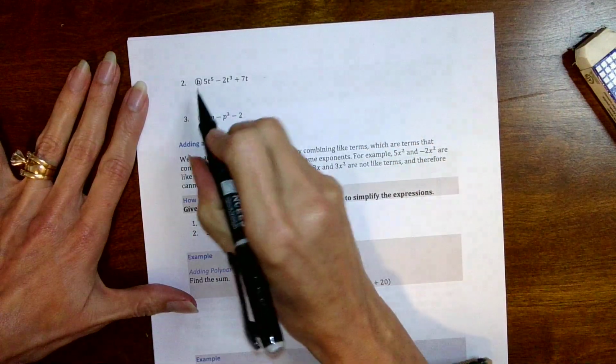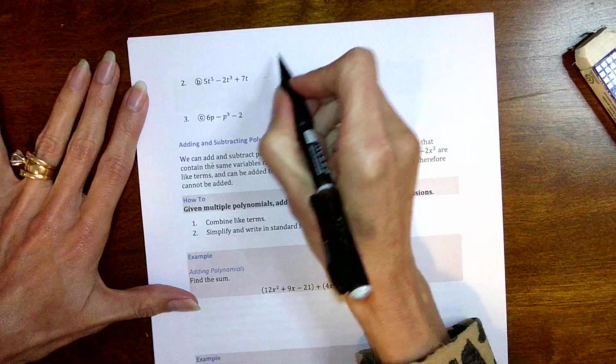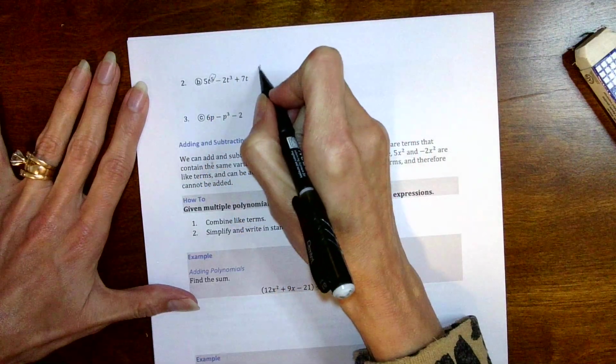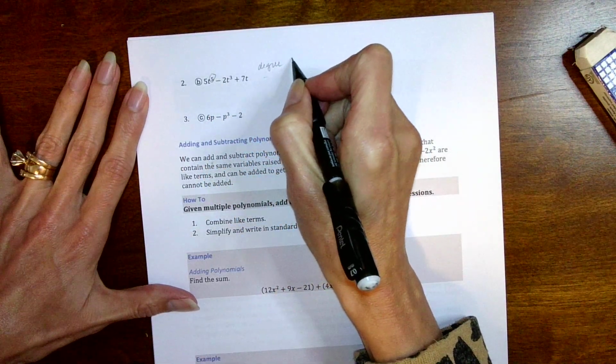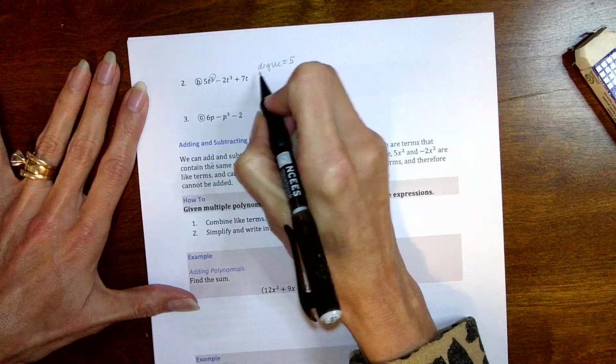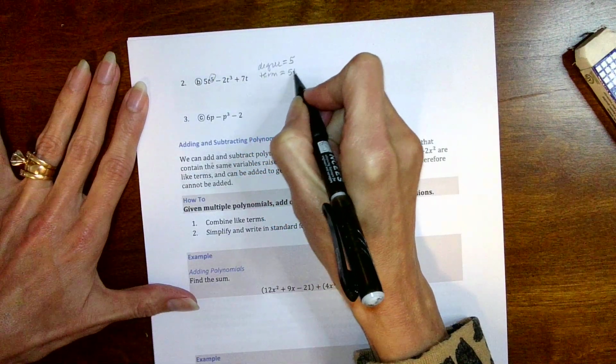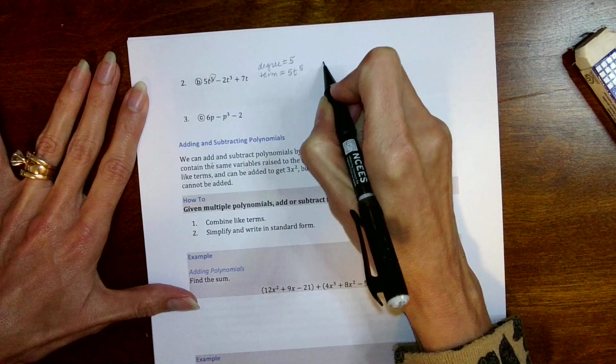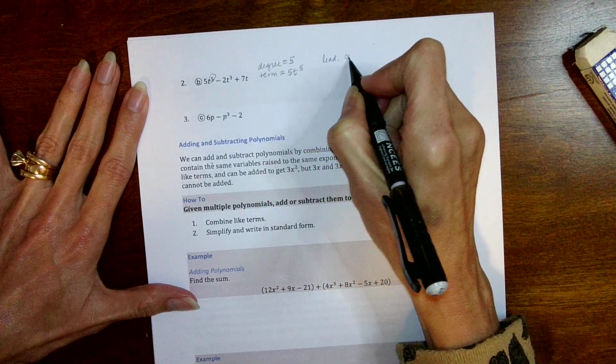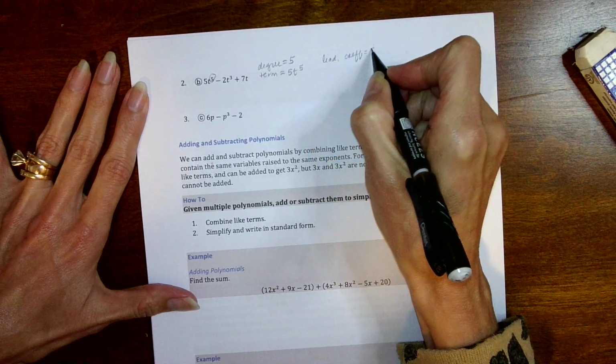So now it's in order. I can see that the degree is 5. The leading term is 5t to the 5th. And the leading coefficient is positive 5.